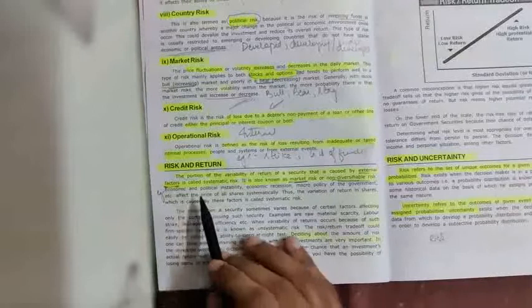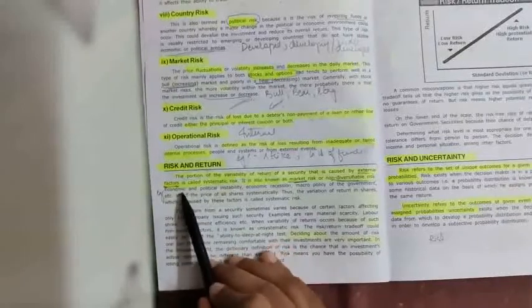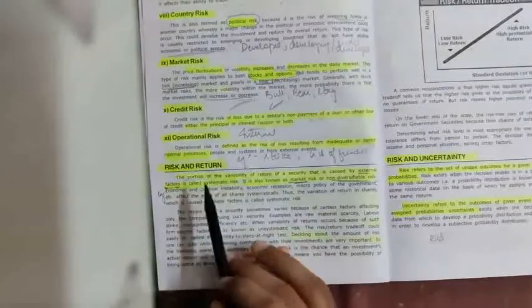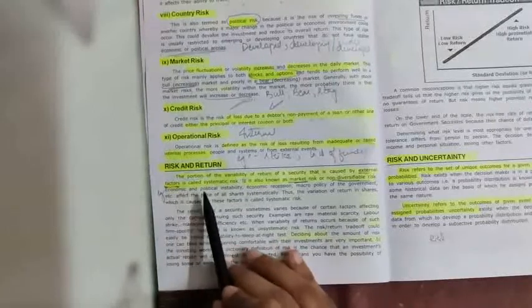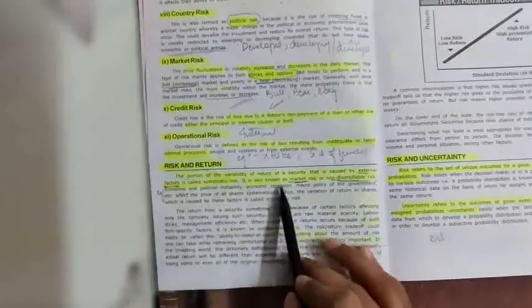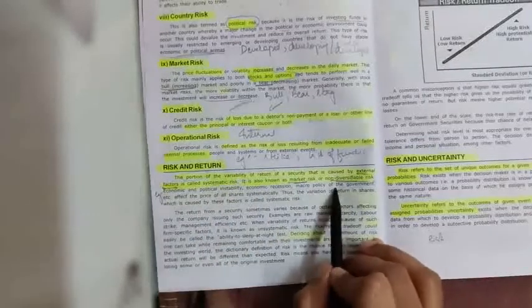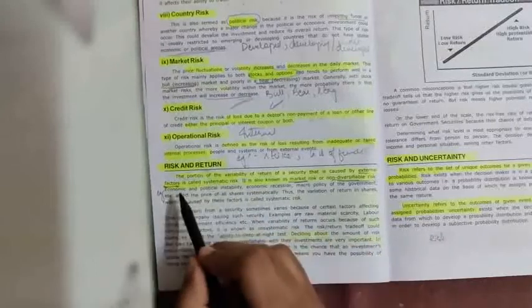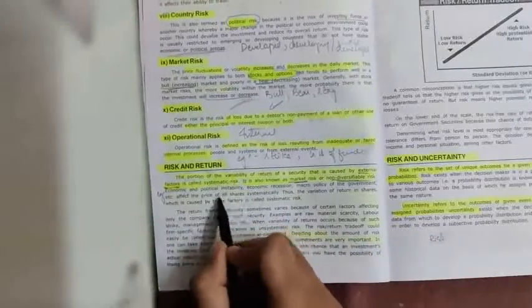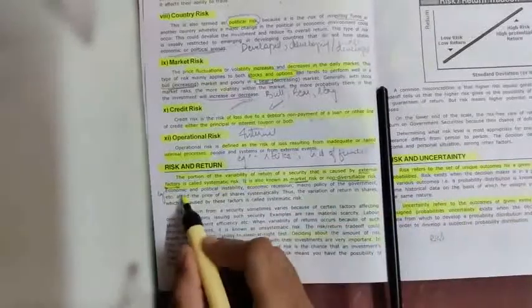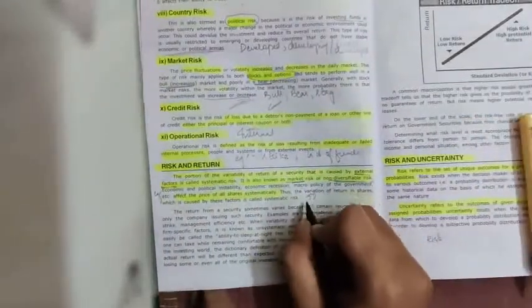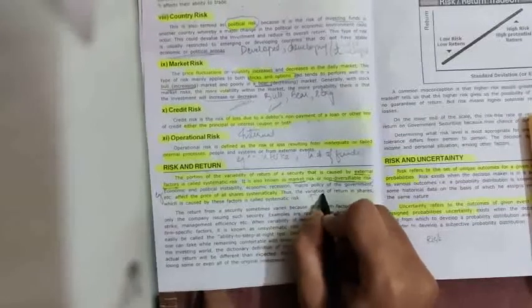As I have been already repeating, when risk is caused because of external factors, it is usually because of economic or political instability, economic recession, macro policy of the government, changes in the policy of the government. Simple to understand. All of these external factors will affect the price. Suppose you have invested and bought shares of 50 rupees.